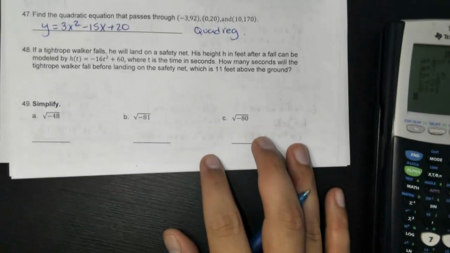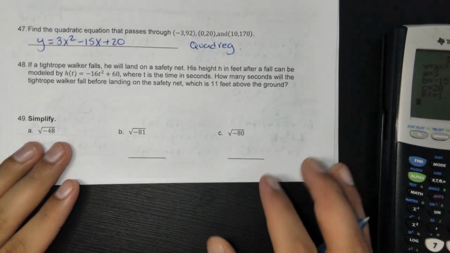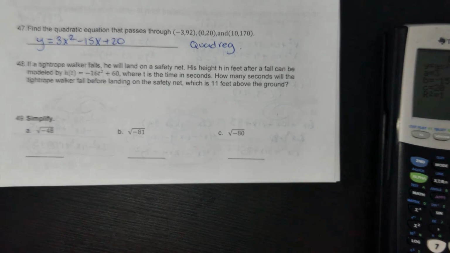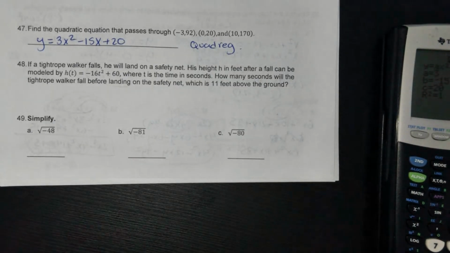Alright, then for number 48, if a tightrope walker falls, he will land on his safety net. His height, h, in feet after a fall can be modeled by the equation h of t equals negative 16 t squared plus 60, where t is the time in seconds. How many seconds will the tightrope walker fall before landing on a safety net, which is 11 feet above the ground?